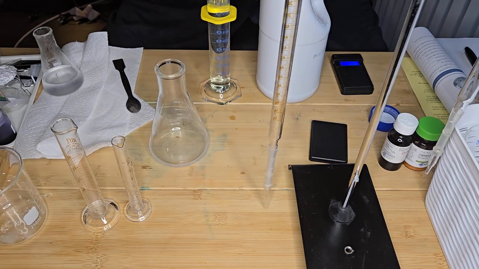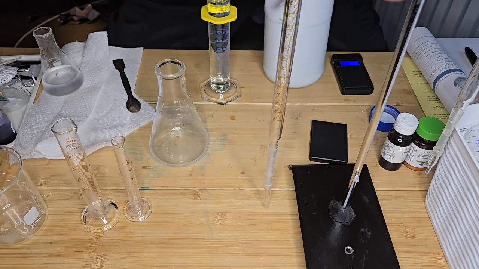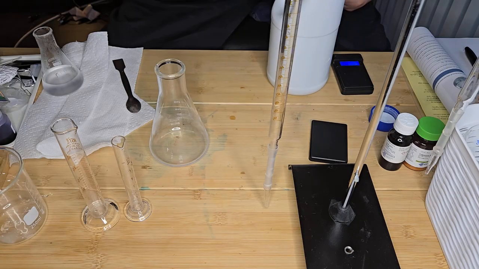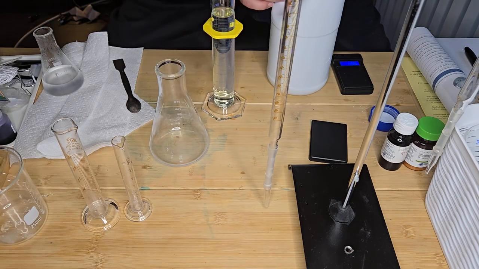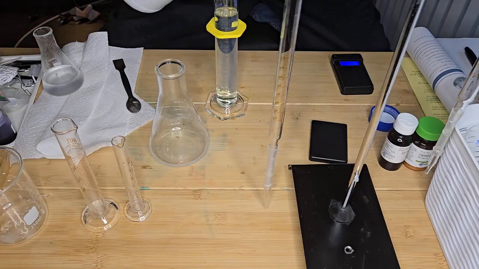For the final part, I'm just going to get a pipette and transfer so I make it to the line of 100 mLs, because this is going to help calculate the density of bleach, and that's going to be important for my calculations later. So I'm just going to add a little bit more, and I should be at the 100 mark.